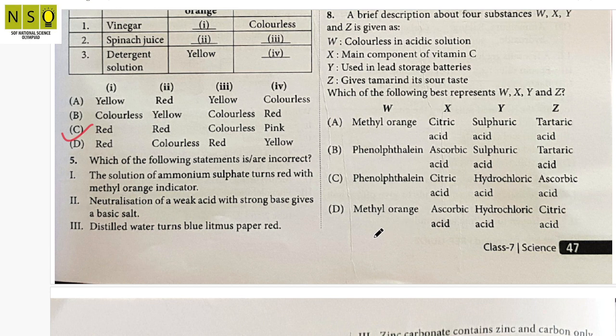Okay, let's see. So from this we can find that option B is the correct option. Why?